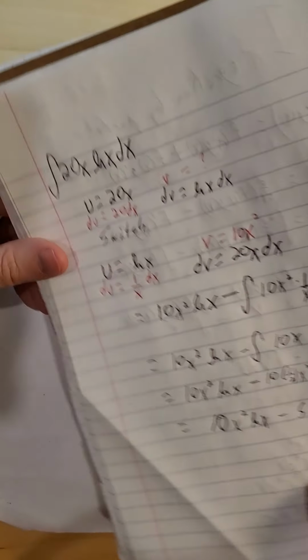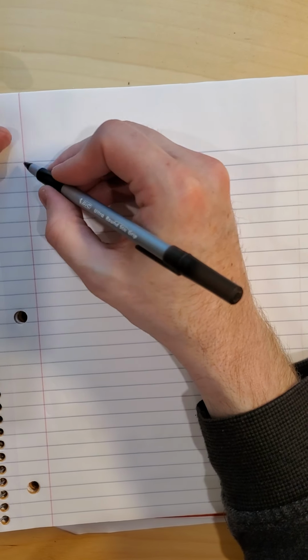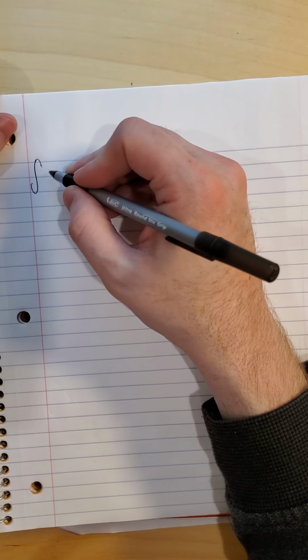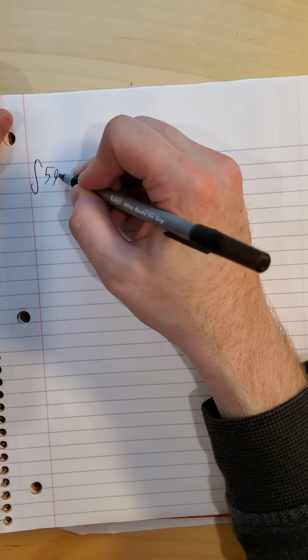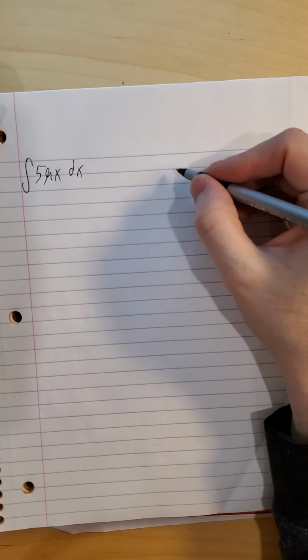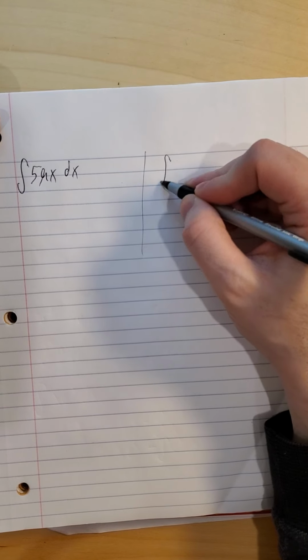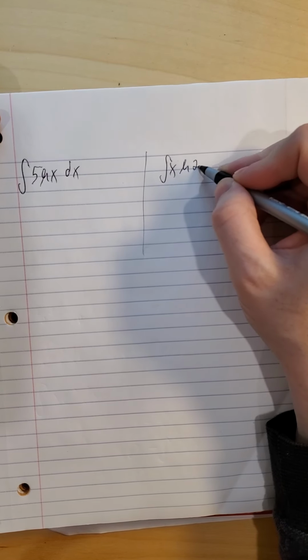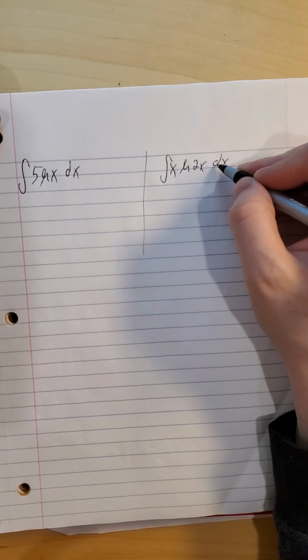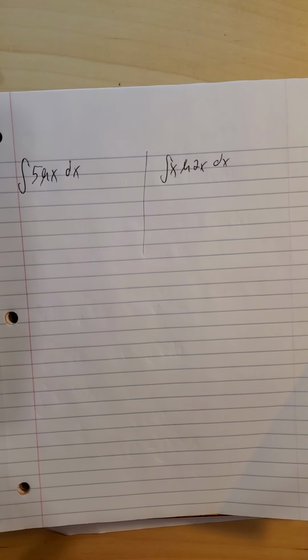All right, so you try a couple out. One from me, one from your author. So we'll try out integral of 5 natural log of x times dx. And when you finish that one, try out integral of x natural log of 2x times dx. So go ahead and pause it. Use the integration by parts.